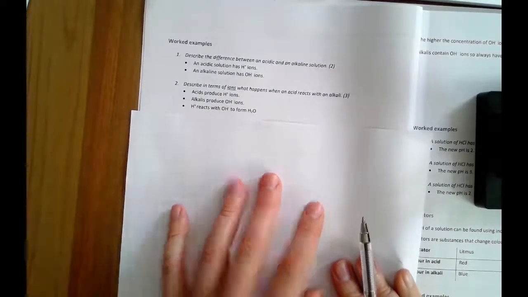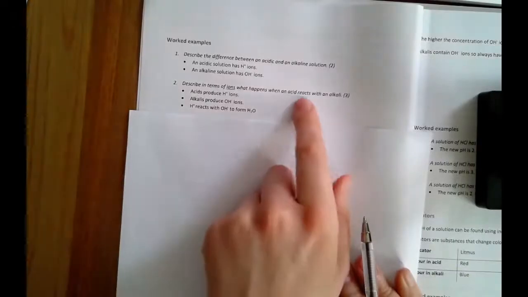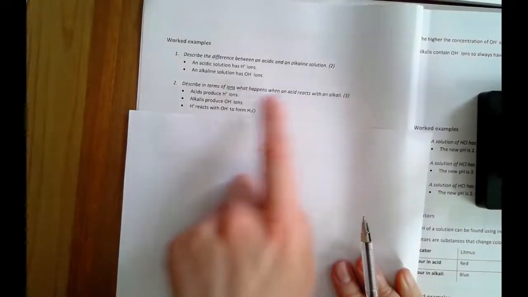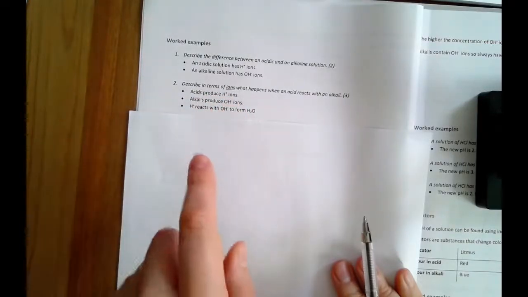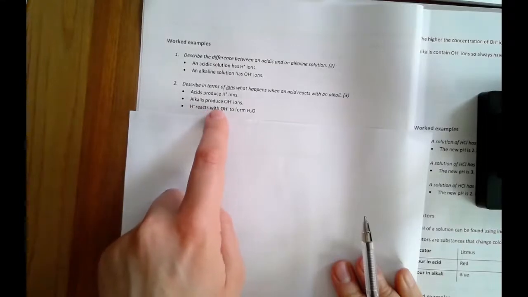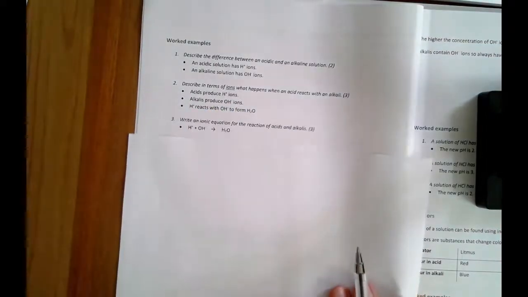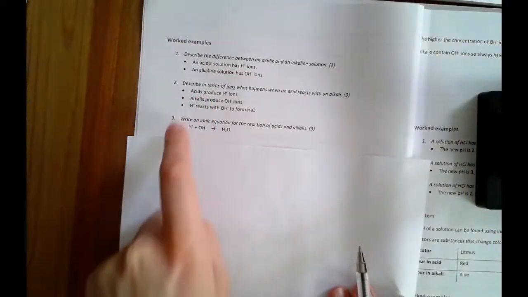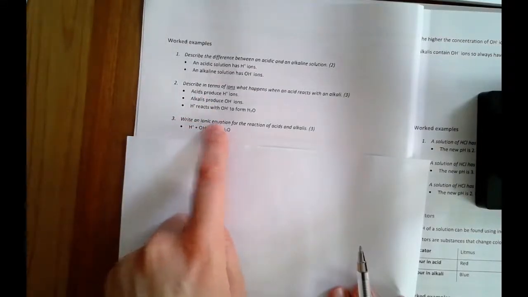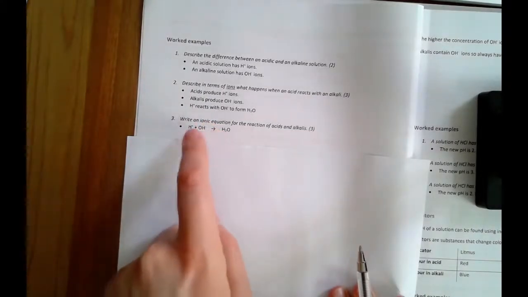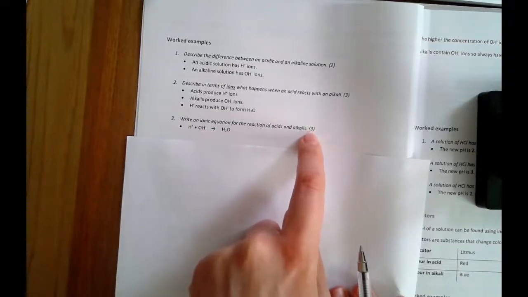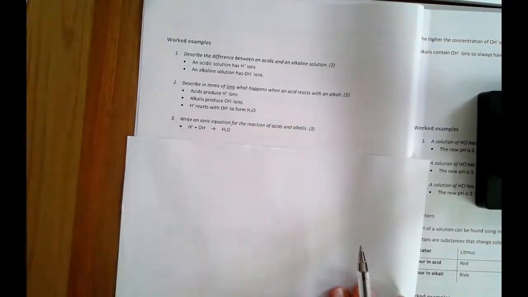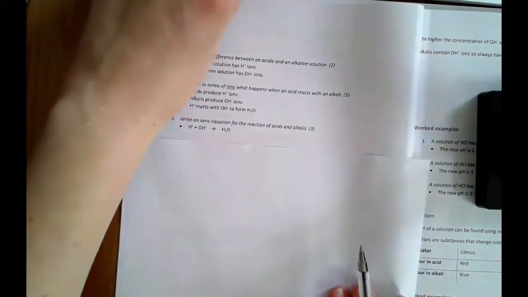Describe in terms of ions what happens when an acid reacts with an alkali. If they want to know about the ions in an acid and an alkali, then you're just going to talk about the H+ ions in the acid, the OH- ions in the alkali, and as we've just seen, when H+ reacts with OH-, you form H2O. They can ask you that same question, but just ask you to write an ionic equation. It's what we just looked at before. When an acid and an alkali react, this is your ionic equation, and you get 3 marks for being able to write that: H+ plus OH- goes to H2O.